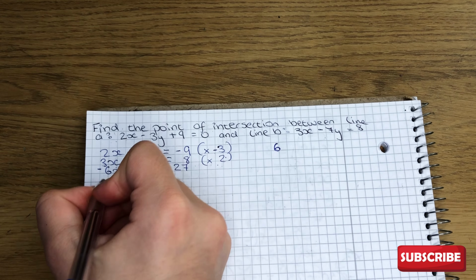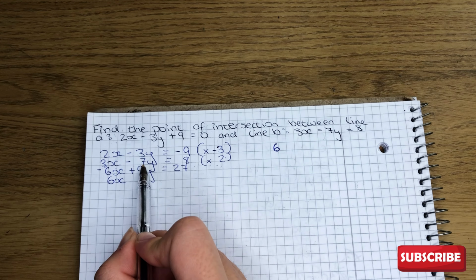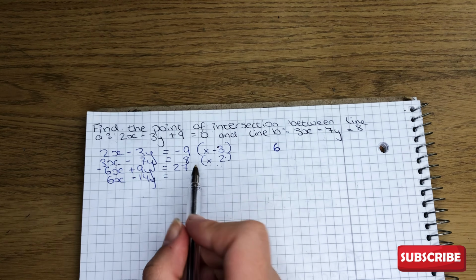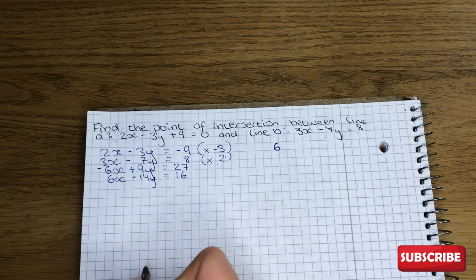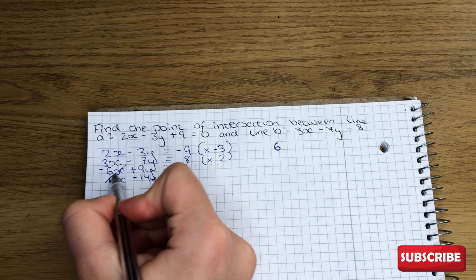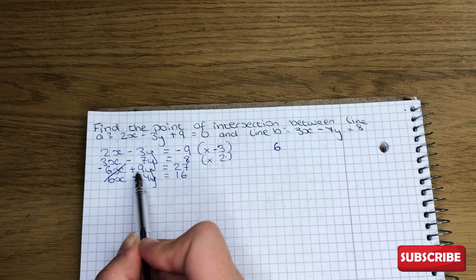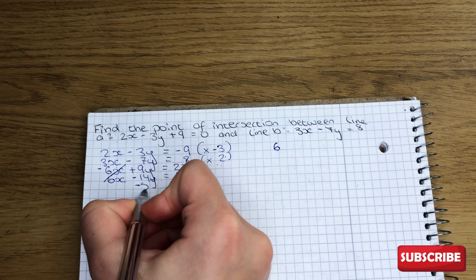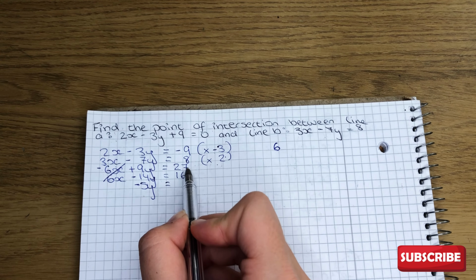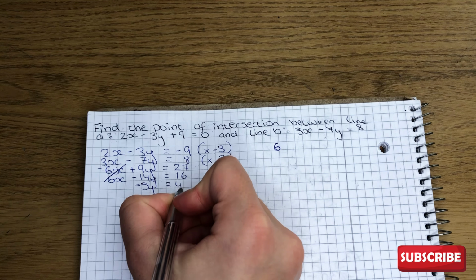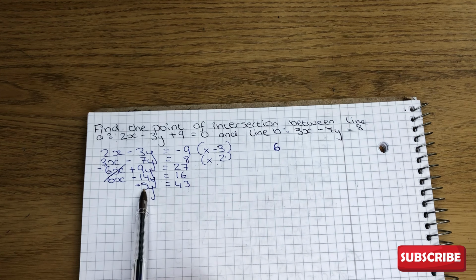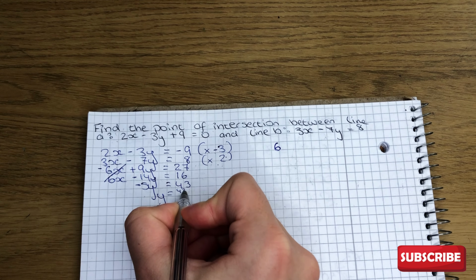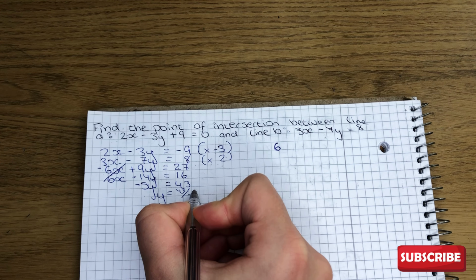3x multiplied by 2 is 6x. Minus 7y multiplied by 2 is minus 14y. And 8 multiplied by 2 is 16. Now these x's cancel out, remember? Plus 9y minus 14y is minus 5y. And 27 plus 16, that is 43. Now remember, to get rid of this 5, we have to divide it. So y is equal to 43 divided by minus 5.